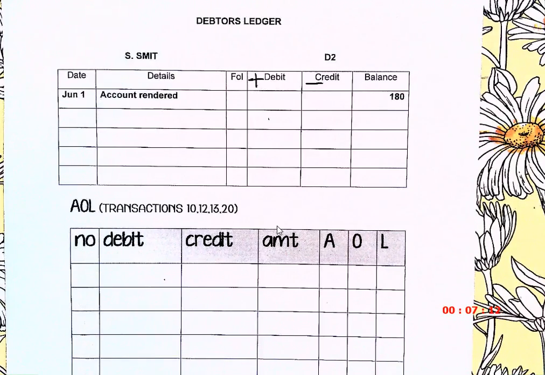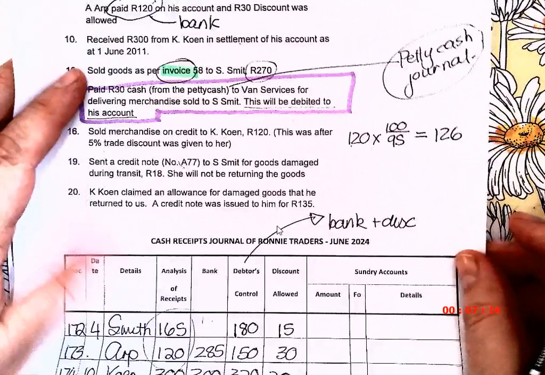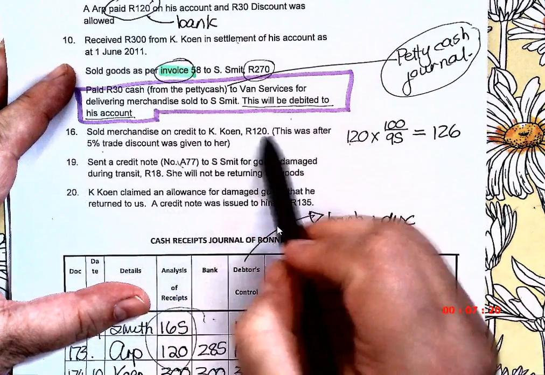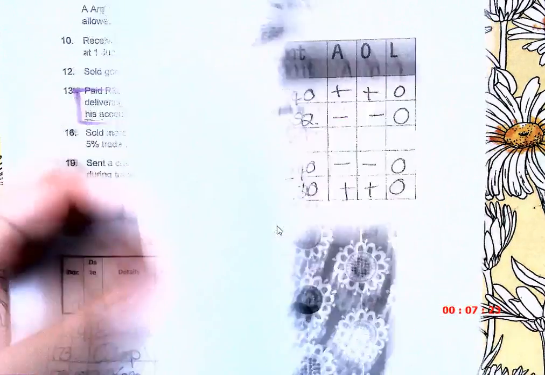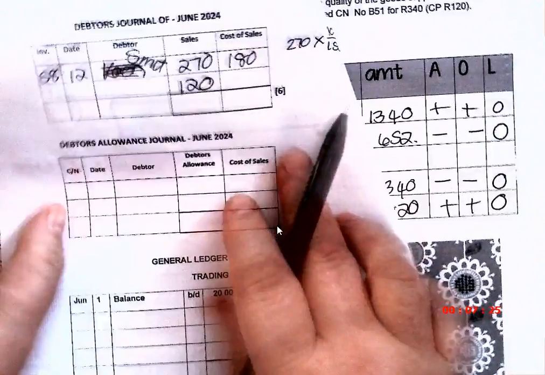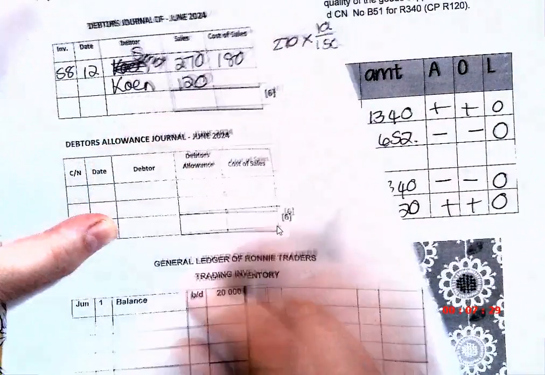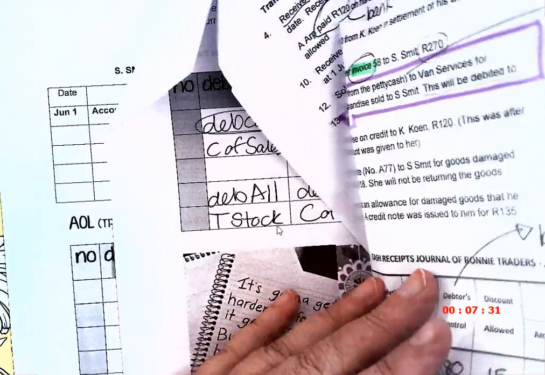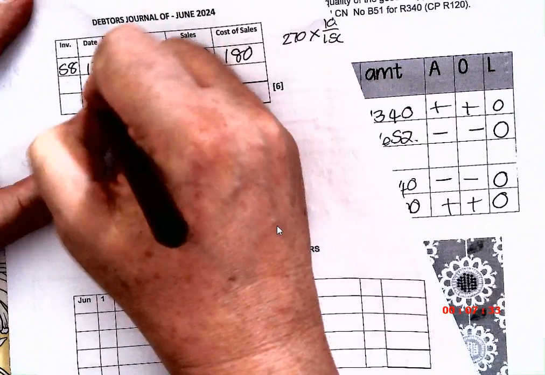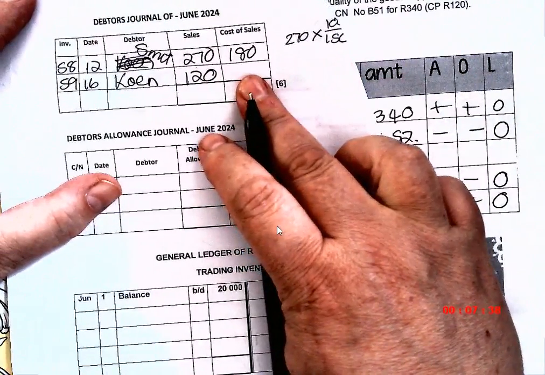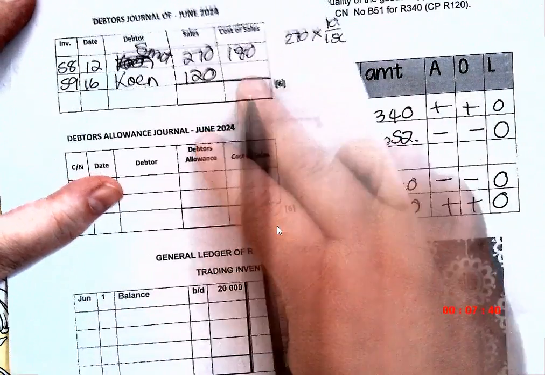Next transaction. The 16th. They sold merchandise on credit to Kun for 120. So in my debtors journal, I will already have Kun 120. What's the date? The 16th. And obviously it's the next invoice. Now I need to calculate the cost of sales. But there's a little extra sentence here. Can you see what they say?